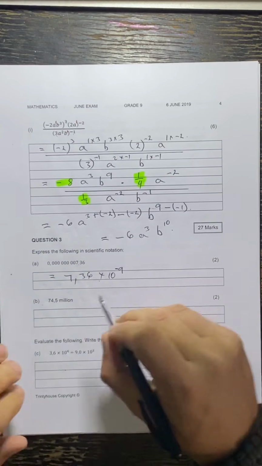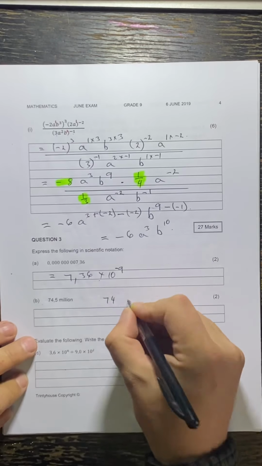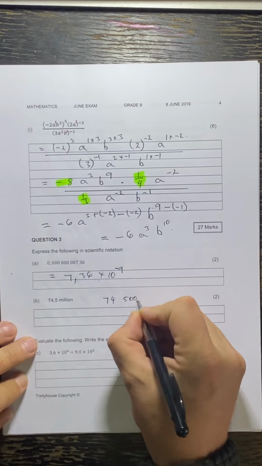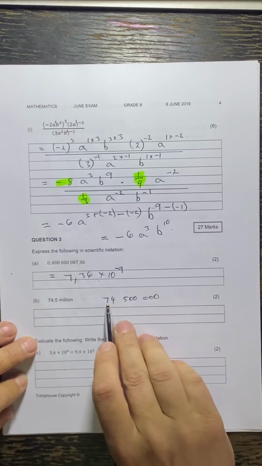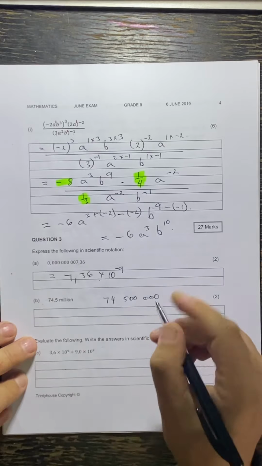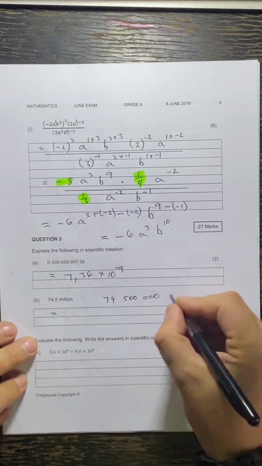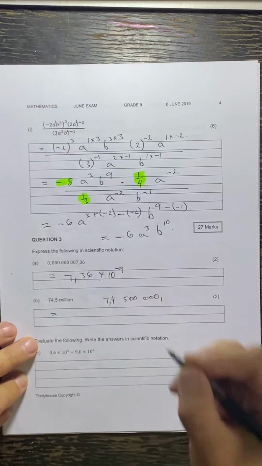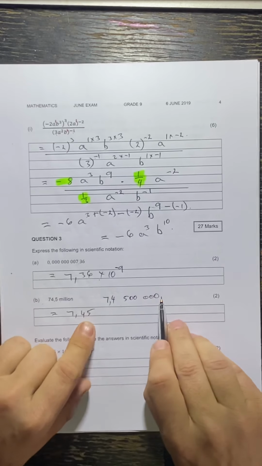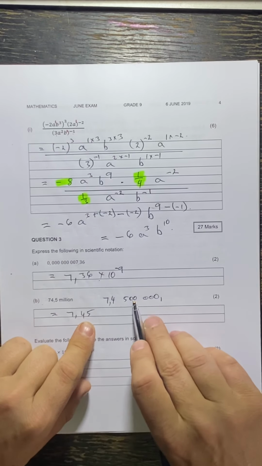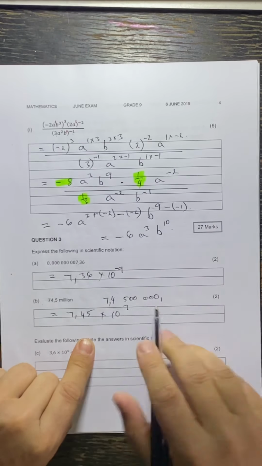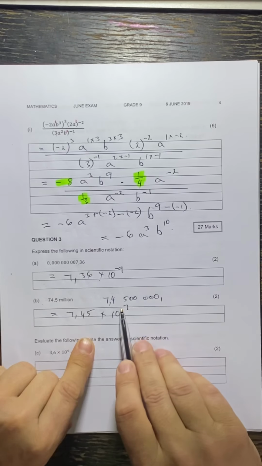Then this 74.5 million. What I would do is write this out. You've got 74, and then we're going to do the million part now. So that's 1, 2, 3, and there's 74 million because you have the 6 zeros, and then you have the 500,000. Remember, you've got to put 1 digit in the front, so the comma needs to go there now. So we've got 7, 4, 5. How many times did I move that comma? 1, 2, 3, 4, 5, 6, 7 times. So this is times 10 to the 7. And because this is a big number, it's positive.